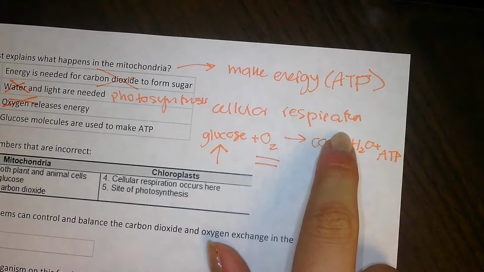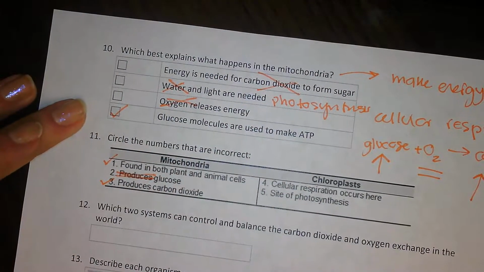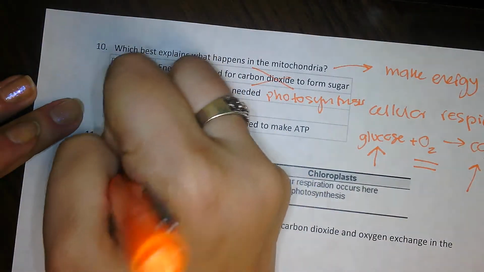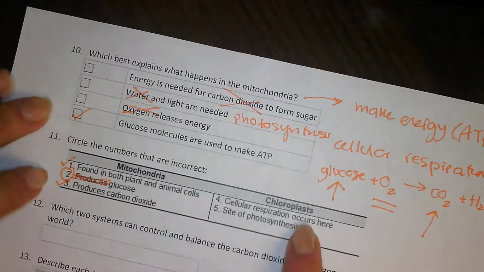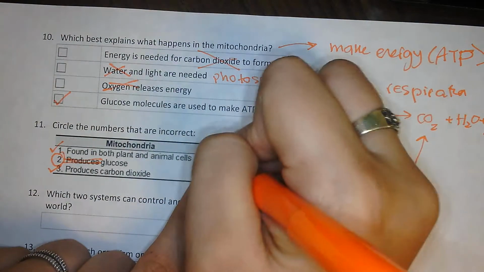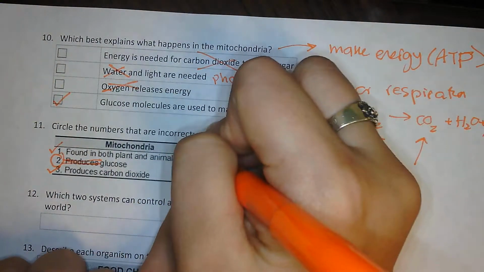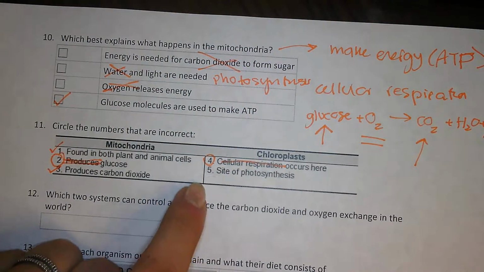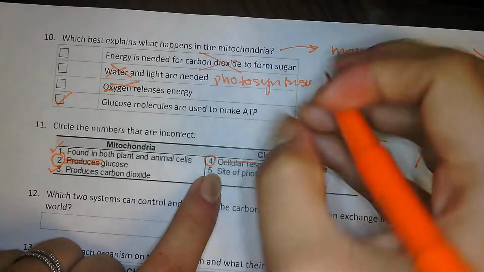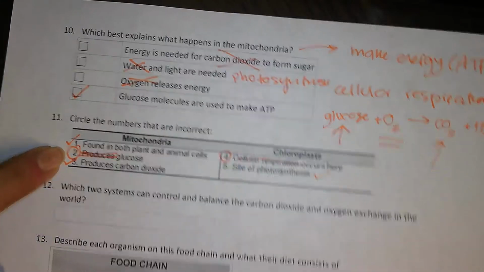Produces carbon dioxide. We see here that with cellular respiration in the mitochondria, carbon dioxide is indeed a product. So number 3 is correct. So 2 is the only one wrong in this section. Let's look at the chloroplast. Cellular respiration occurs here. Absolutely not. The chloroplast has photosynthesis happening. So number 4 is incorrect. And number 5, photosynthesis. This one is correct. So numbers 2 and number 4 were incorrect.